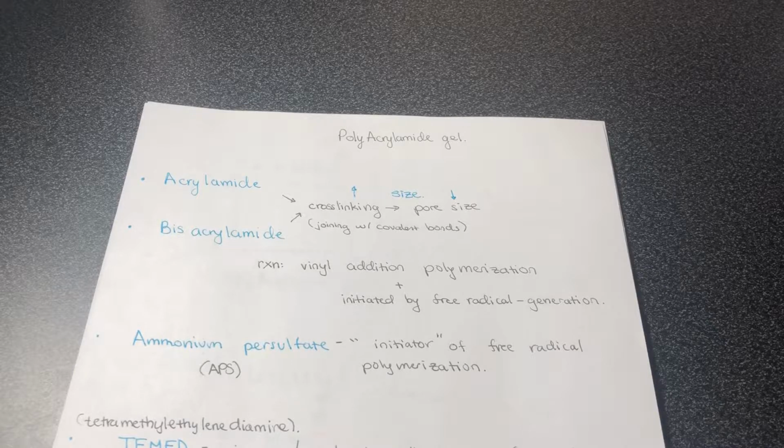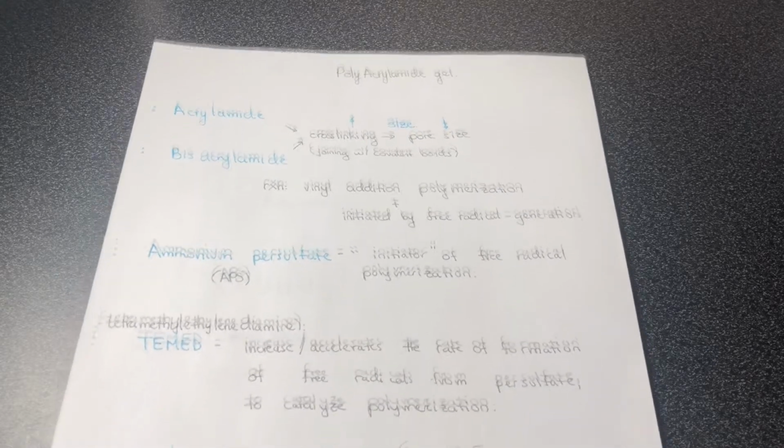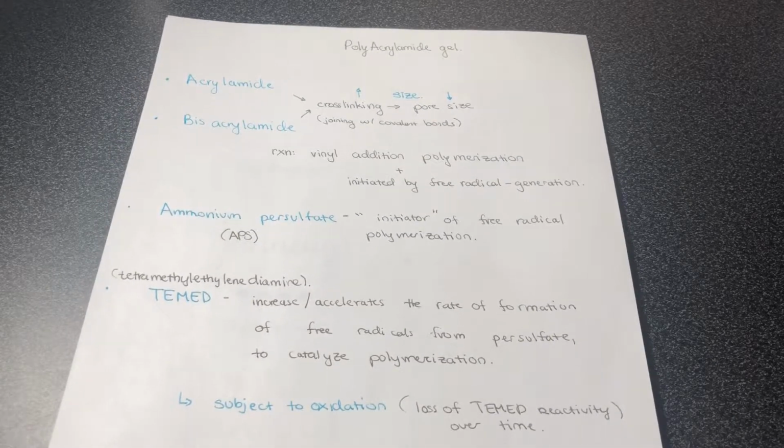So you're sitting there, you put it in, and it takes a while, and you're wondering why it takes a while. So we use TEMED, and you usually add this last. TEMED, tetramethylethylenediamine, which accelerates the rate of formation of free radicals from the APS to catalyze the polymerization. So if you increase the amount of TEMED, it's going to increase the rate.